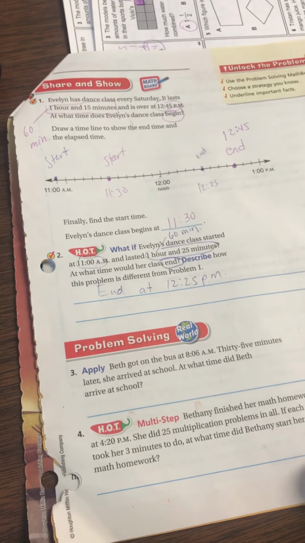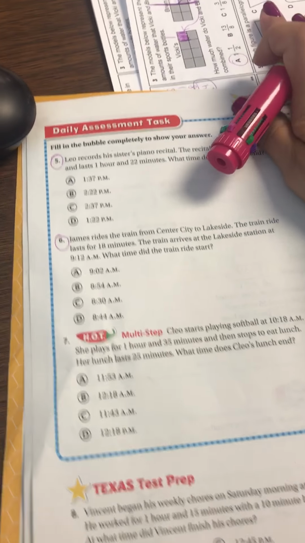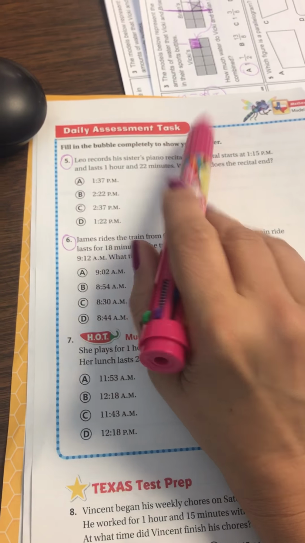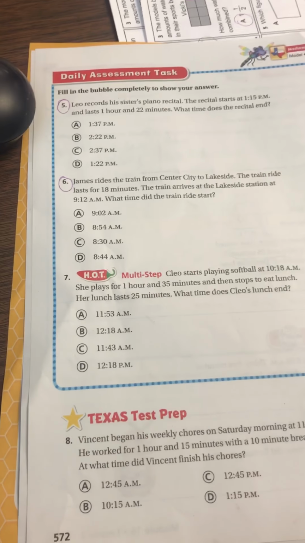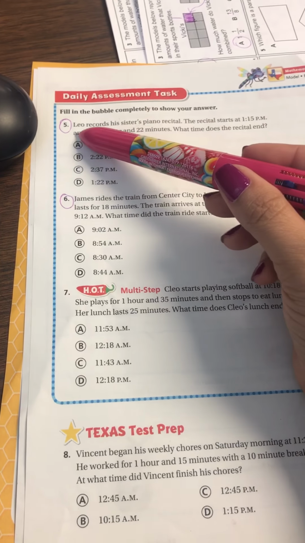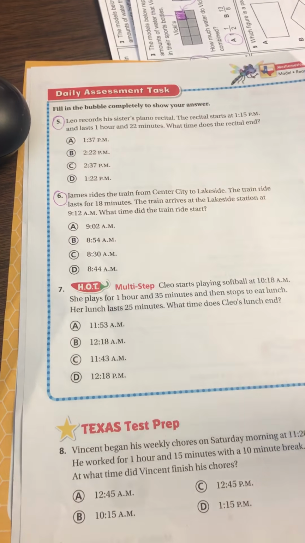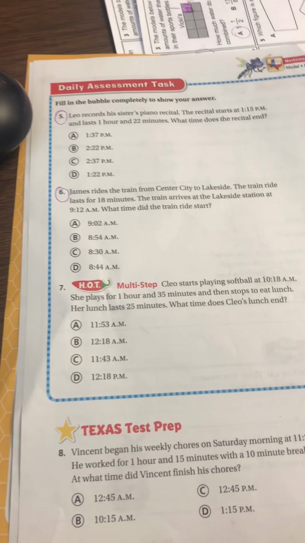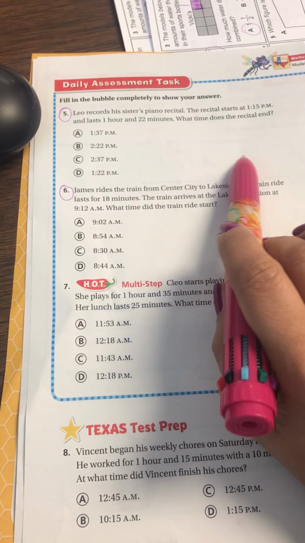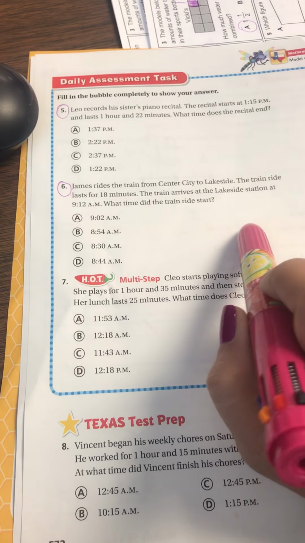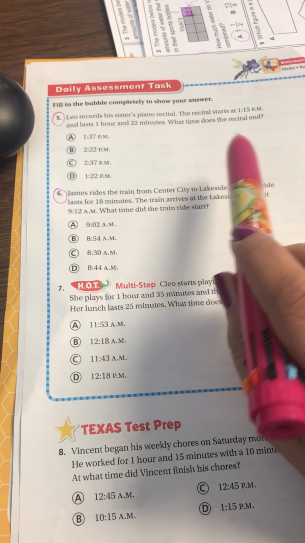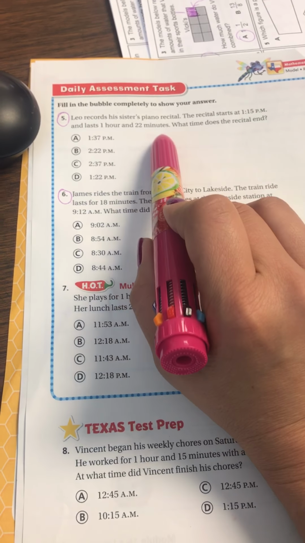So with that being said, what I want you to do for homework is just to turn to the back. It says daily assessment task, and that's page 572 of the packet. And on the daily assessment task, I only want you to do number 5 and number 6. You're only having to do 2 problems tonight. But remember, I want you to use that strategy of drawing that timeline. Draw that timeline. Make those jumps. And think about what you're needing to find out.